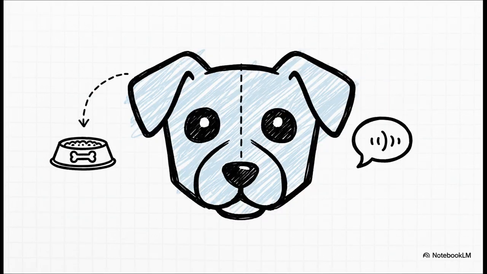So just think about what this means for our Dog class. Because it extends Pet, it instantly knows how to eat. We never wrote an eat method inside Dog at all, but it also has its own unique skill, bark. So it really gets the best of both worlds. It gets the shared family traits, and it gets its own special identity.